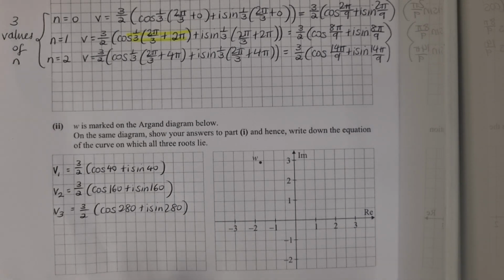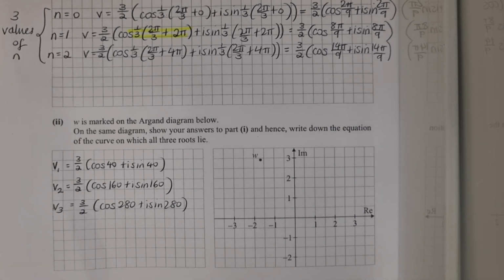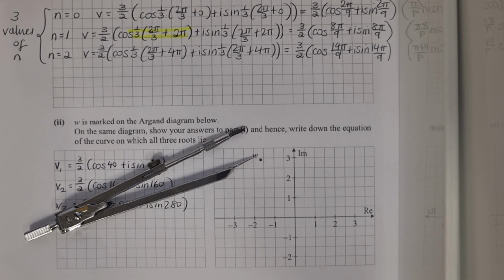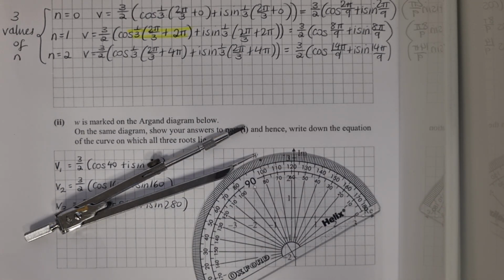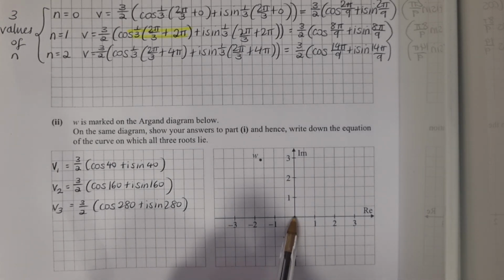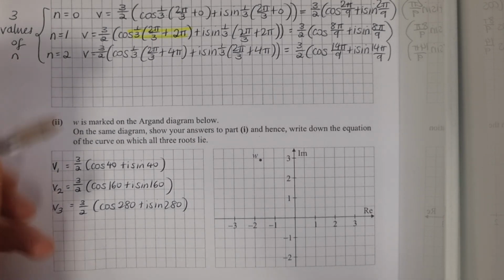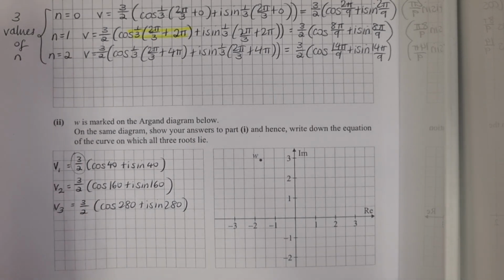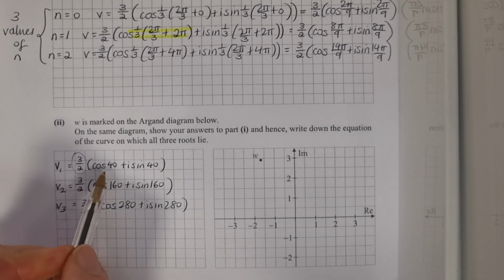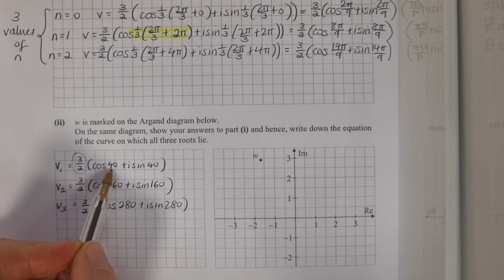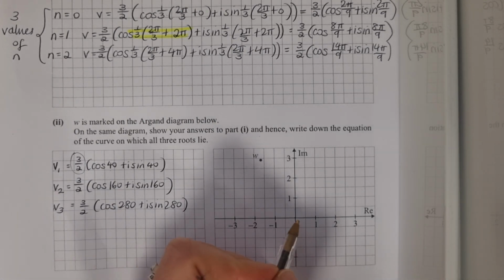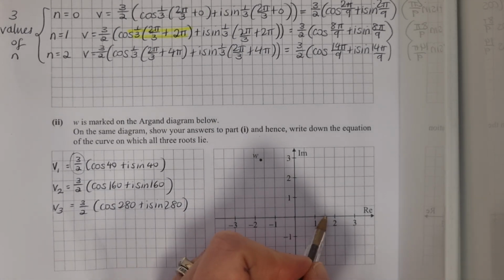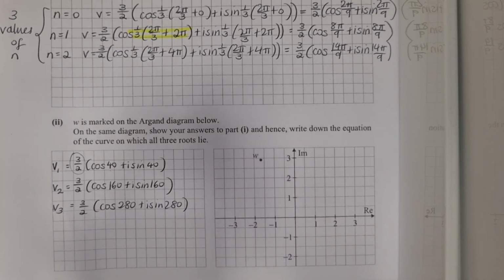So when it comes to actually putting these onto my diagram, I'm going to be given great assistance by my compass and my protractor, because they're going to allow me to be nice and accurate about it. I'm going to start off by just identifying the origin. And then what I'm going to do in each case is I'm going to come out a distance of 3 over 2 or 1.5 from the origin. And I'm going to rotate from the positive sense of the real axis by the angle identified in the polar form. So I'm going to come out to 1.5 and then I'm going to rotate by 40 degrees.